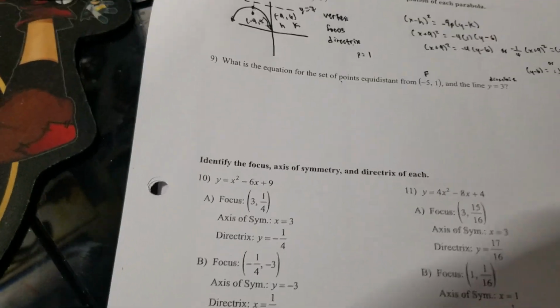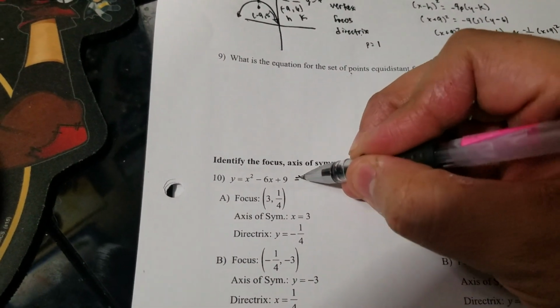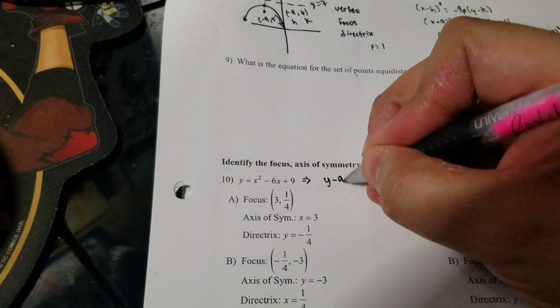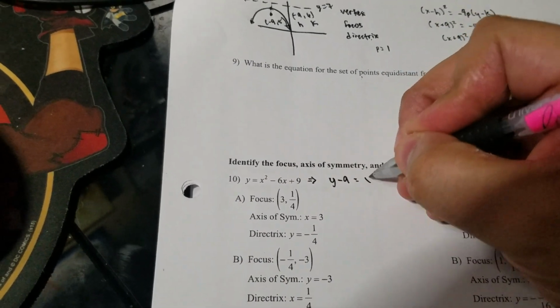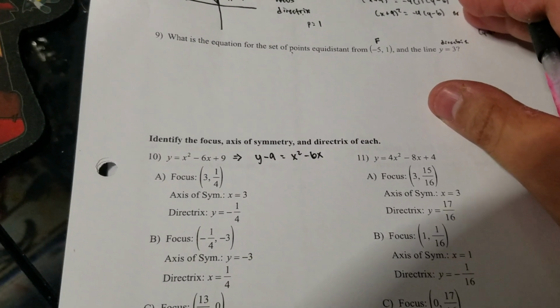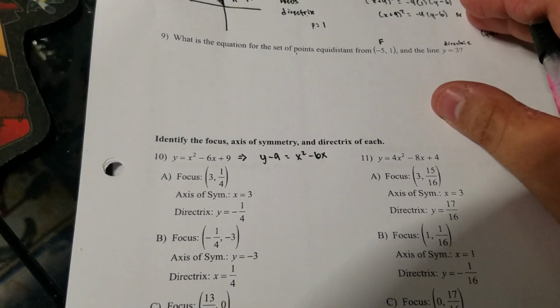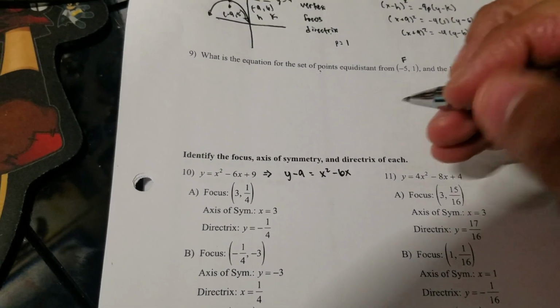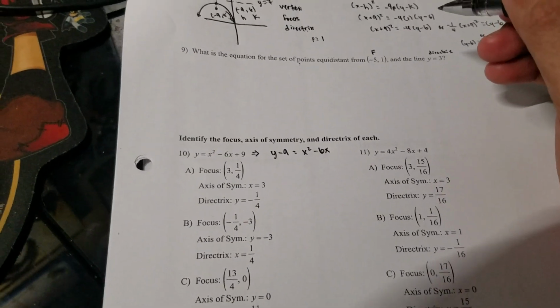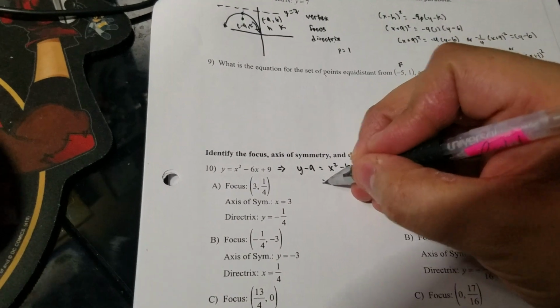This is the general form of the equation. Now, I'm not used to seeing it this way, but what I'm going to do is subtract the 9 over here. So it looks like this. Now this is looking a little bit more like the form that we're used to seeing, like we're seeing up here. Okay, so what I'm going to do here is convert this.